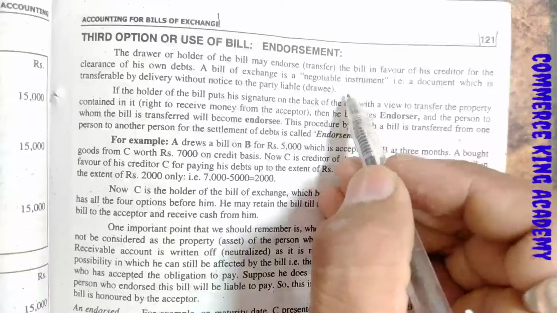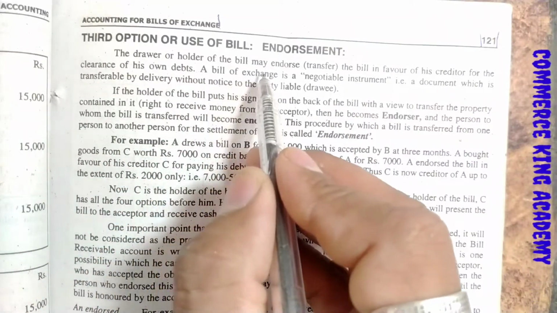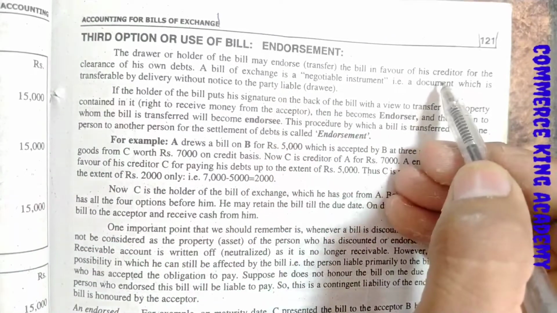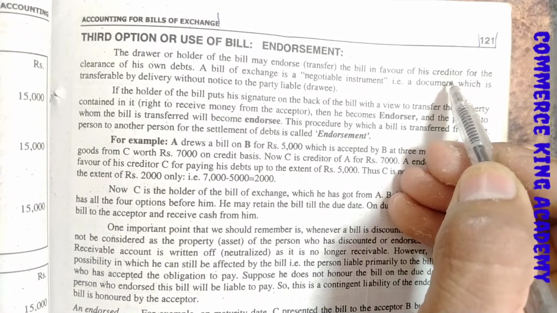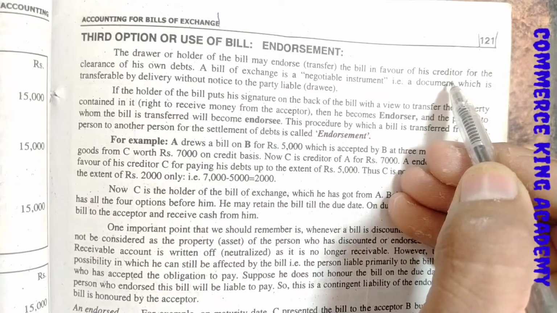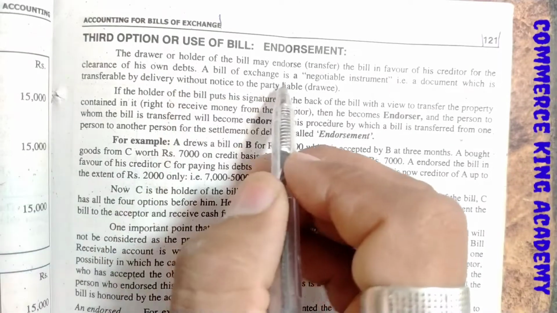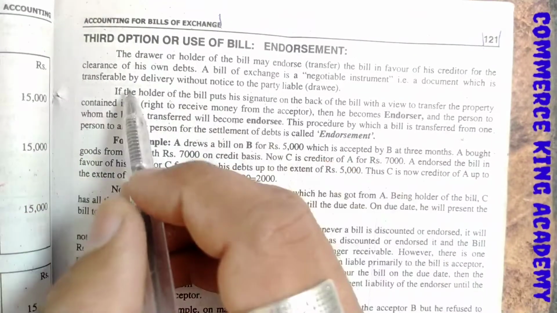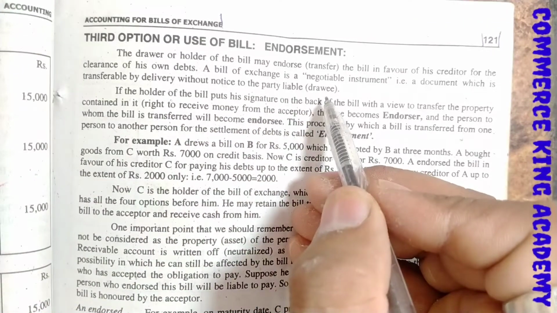Listen to this paragraph in simple words and understand. The drawer is the person who purchased on credit from other parties, who are called the creditors of the drawer. Okay. A creditor is the person who lent or gave the stock on credit basis. Okay. And ultimately the drawer has a debt to this party. Okay. A bill of exchange is a document which is easily transferable to another party without giving notice to the actual acceptor.